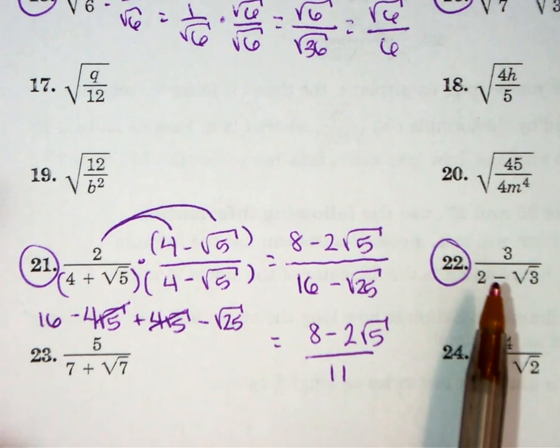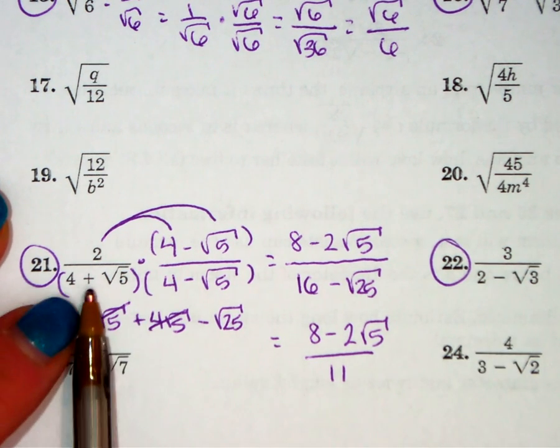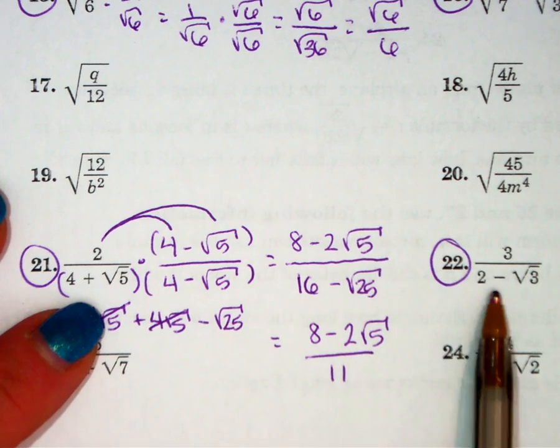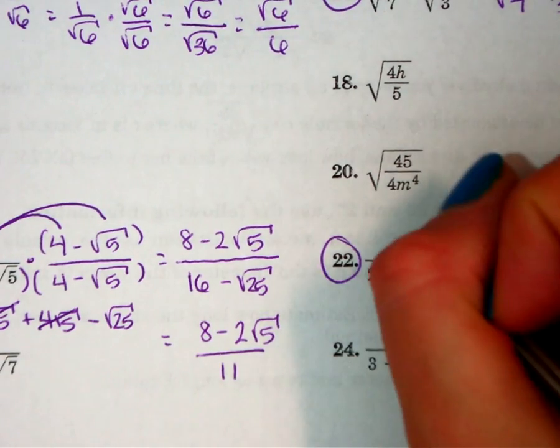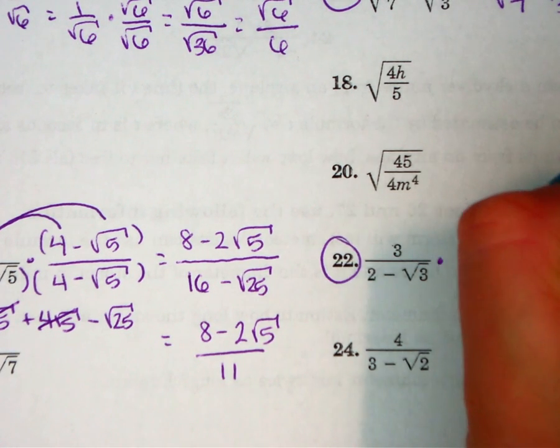You're going to do the same thing for number 23, but what I want you to notice here is in 21, my conjugate had a minus. Well, in 22, you start with a minus. So your conjugate would have a plus. So you'd want to multiply your top and bottom by 2 plus root 3.